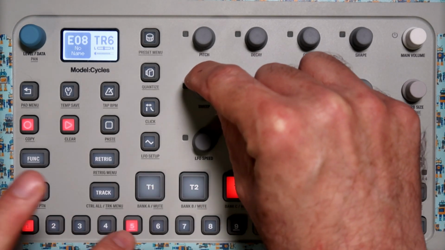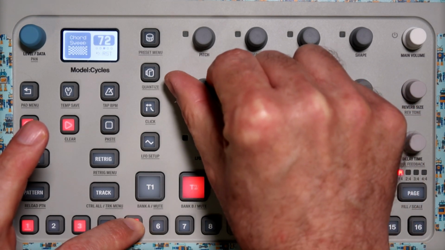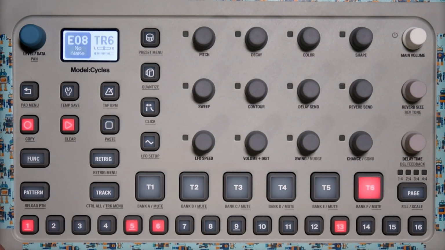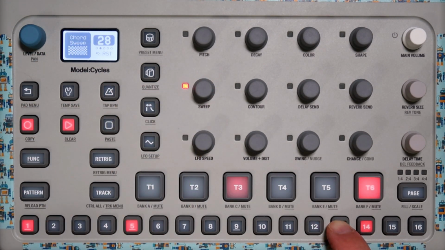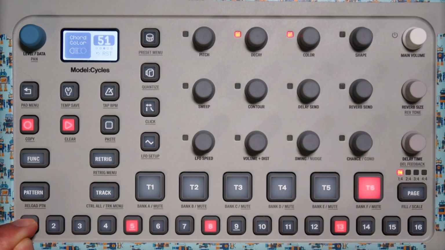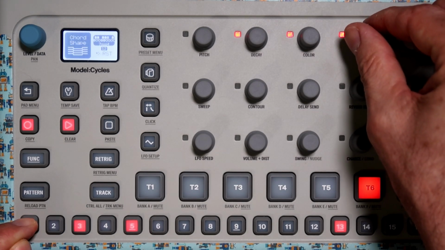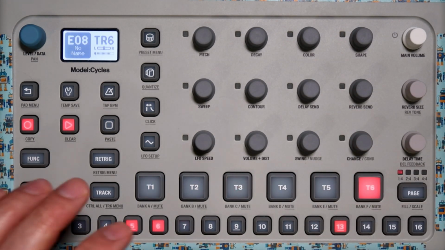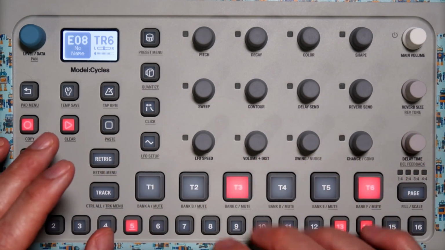And then I can just start changing some of the other FM parameters as well. And with the chord machine, you can get some nice chord progressions and that sort of thing.